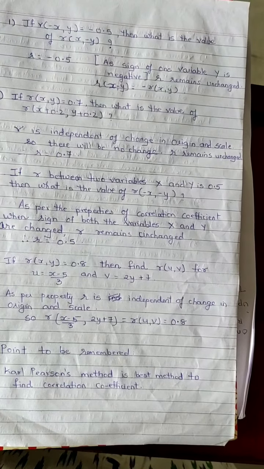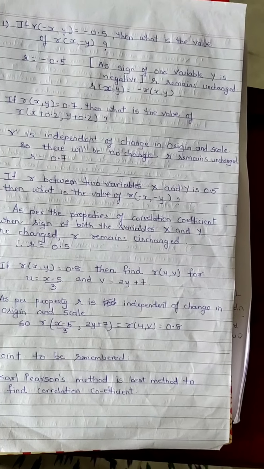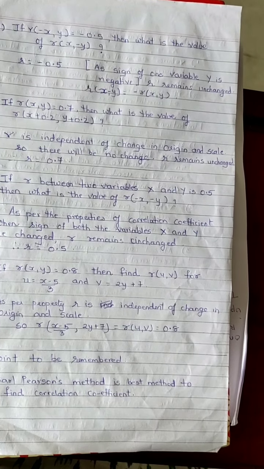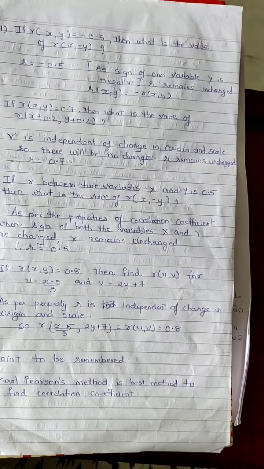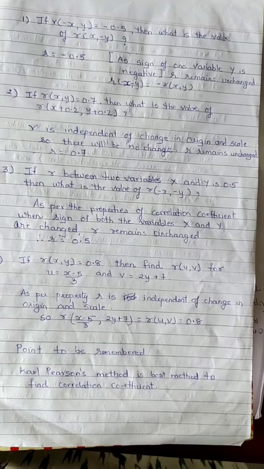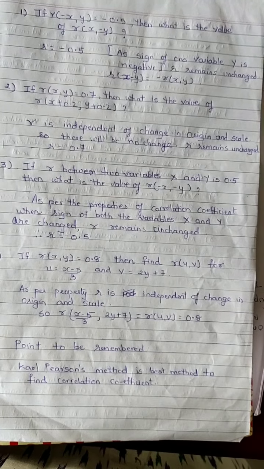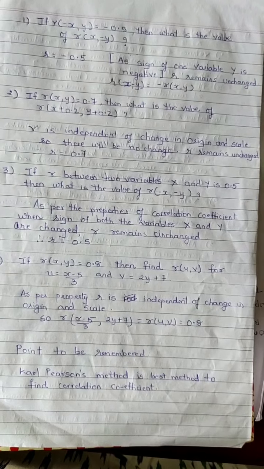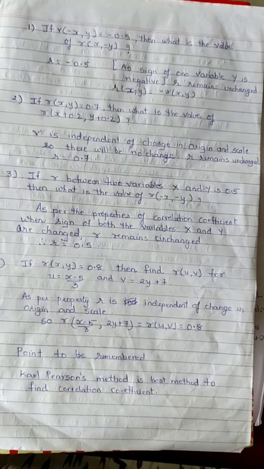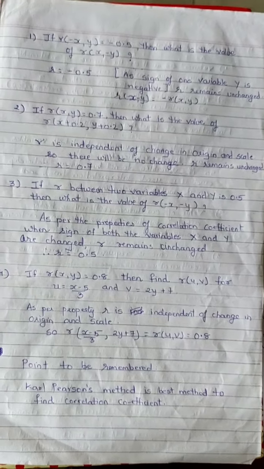So r of (x minus 5)/3 and 2y plus 7, that is ruv, will be the same, 0.8. Now see here, on the basis of these properties, MCQ or short objective sums can be asked.